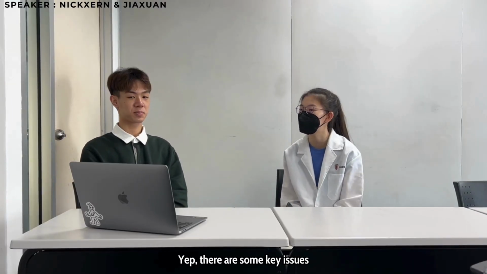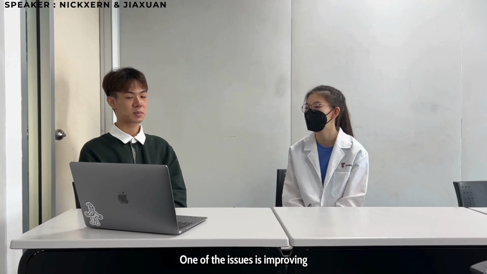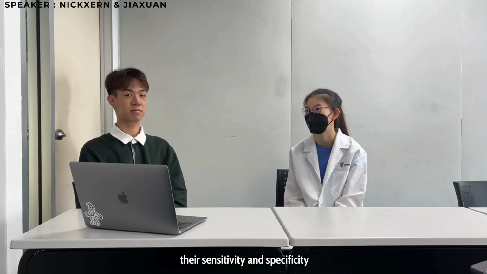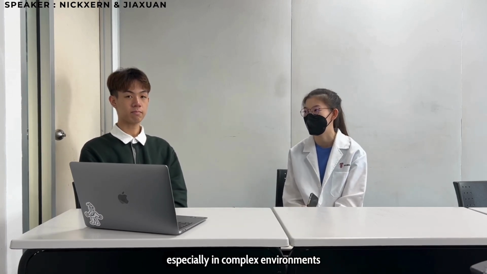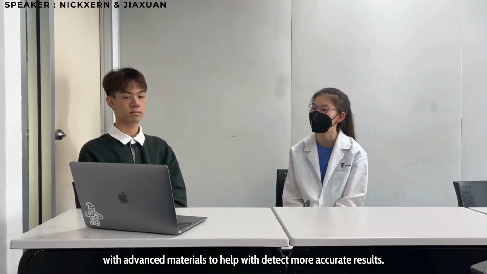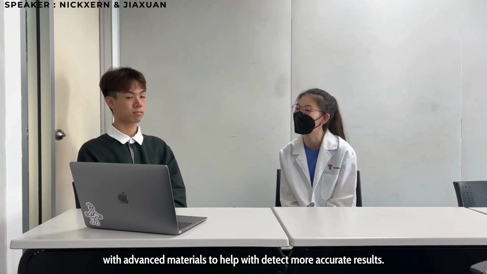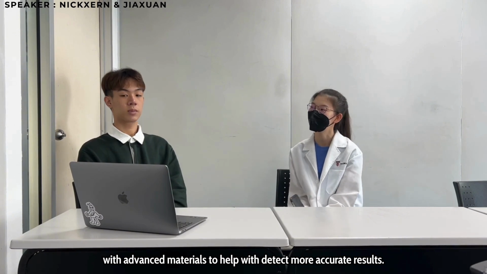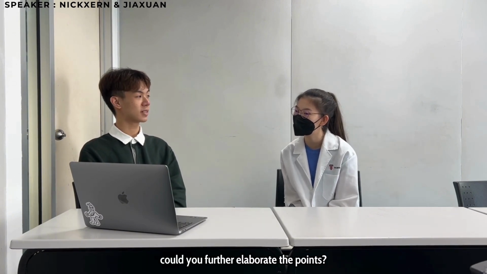Yeah, there are some key issues we are currently addressing. One of the issues is improving their sensitivity and specificity, especially in complex environment. We as researchers are developing new designs with advanced materials to help with detect more accurate results. Could you further elaborate the points?